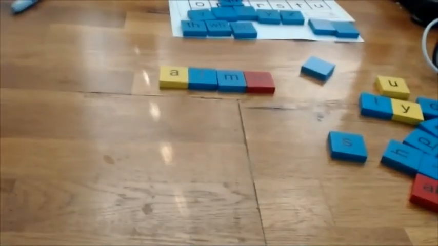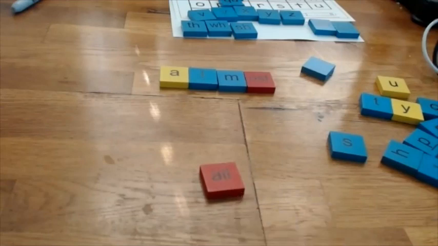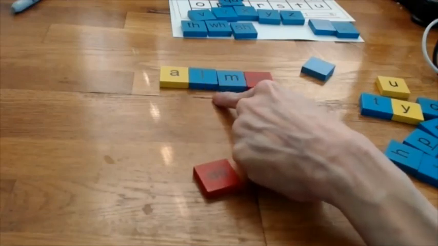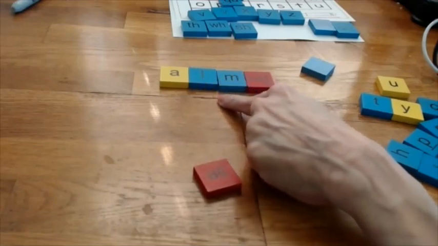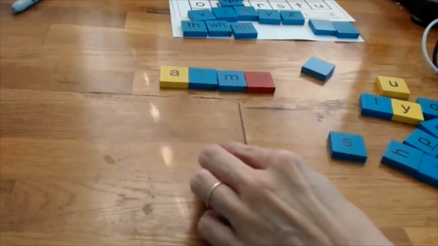Excellent job. So you did not use A-L-L. Why? Because it's a two-syllable word, and it's in the middle. Well, it doesn't even have to be a two-syllable word. It just means that if we have all and it's not at the end of a word, then we're going to use AL. Okay.